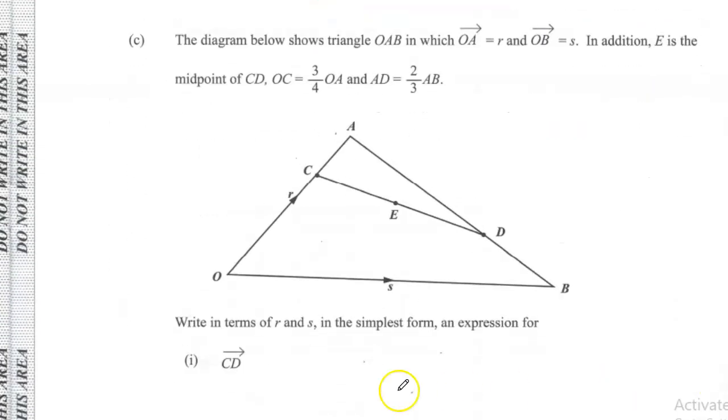Now, part C. The diagram below shows the triangle OAB, in which OA is equal to R, as you can see, and OB is equal to S, as you can see. In addition, E is a midpoint of CD, such that OC is equal to 3/4 of OA, and AD is 2/3 of AB. Write in terms of R and S in its simplest form an expression for CD.